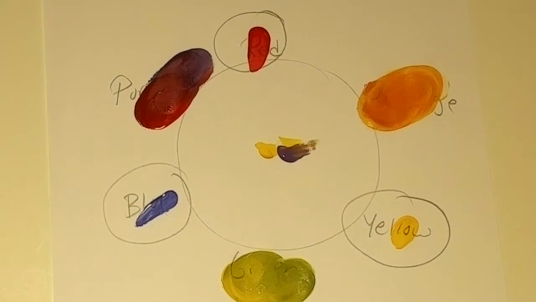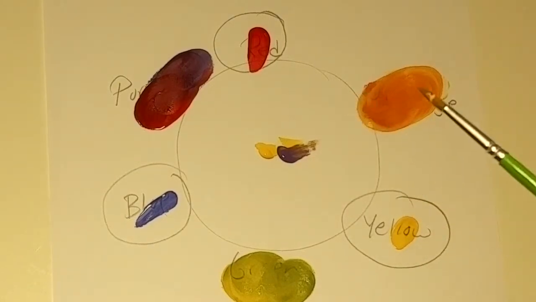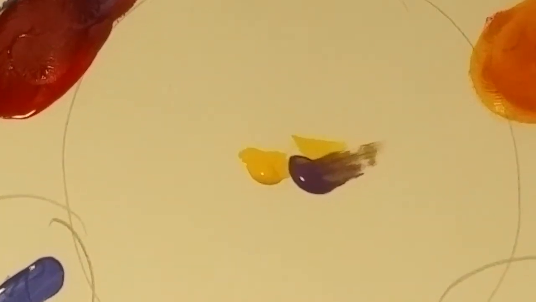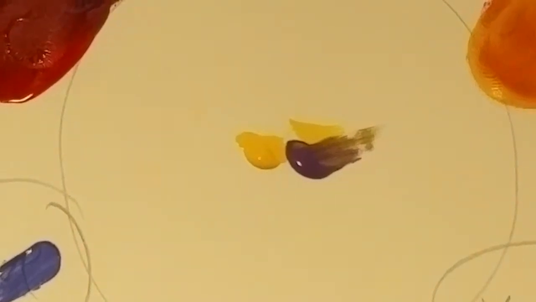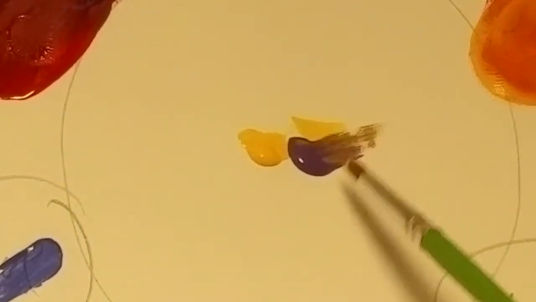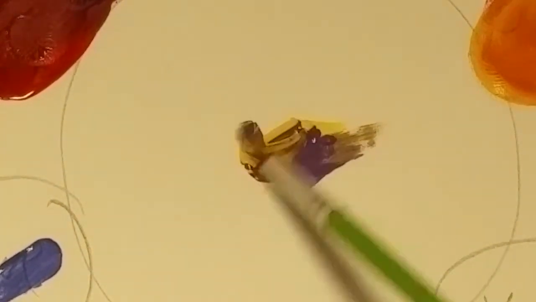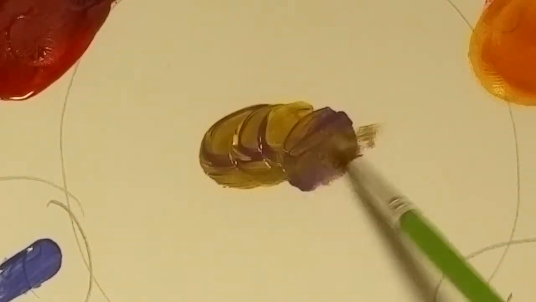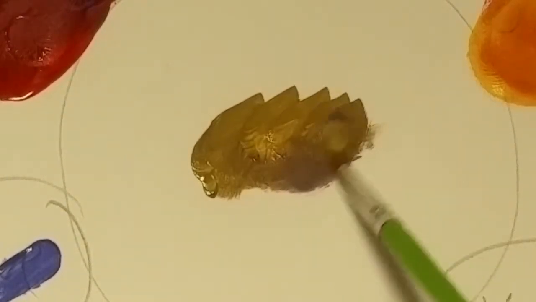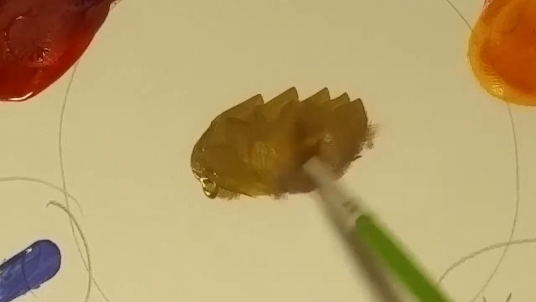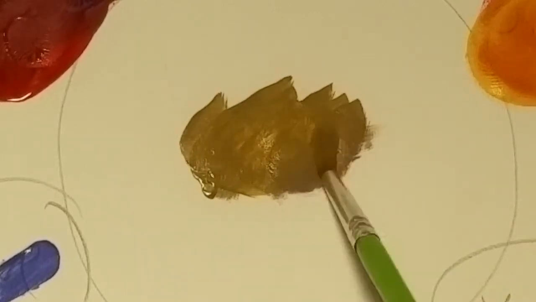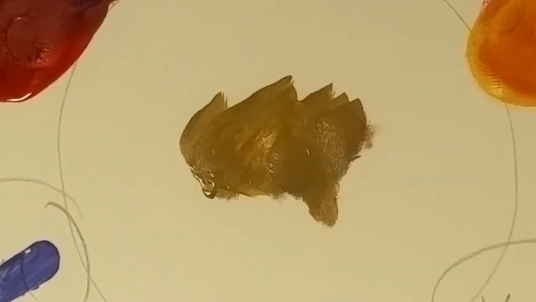Pretty colors side by side. But let me zoom in so you can really see this magic happen. Watch this. It's getting kind of gross, looking a little like something that a baby has in its diaper. Pretty nasty. Brown. Okay, the same thing happens with blue and orange.